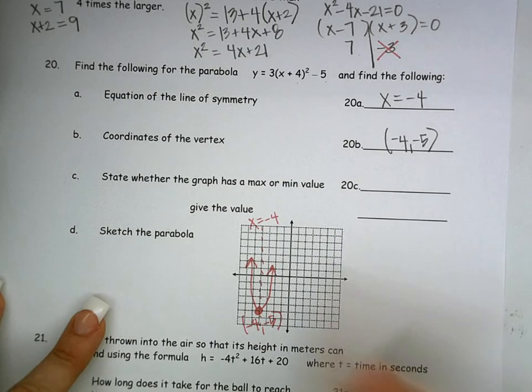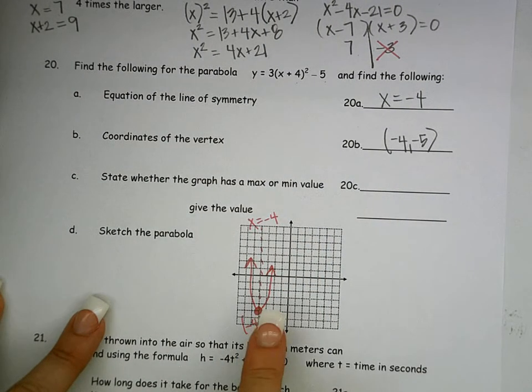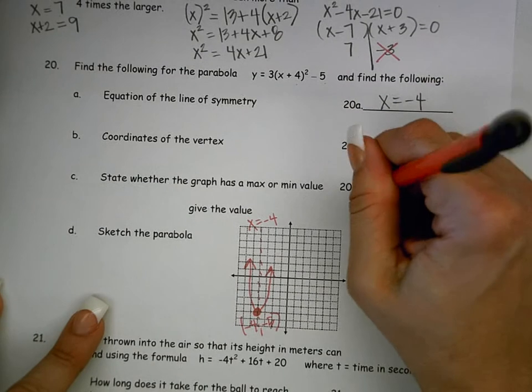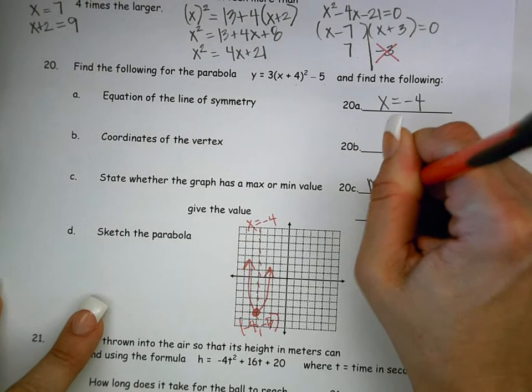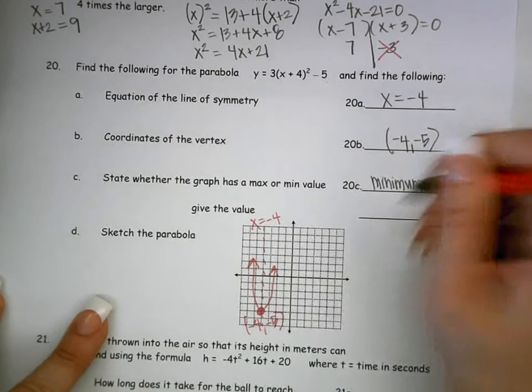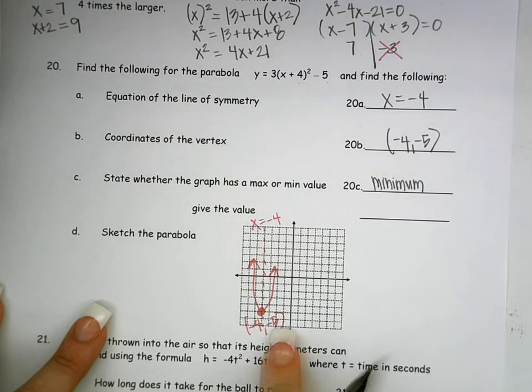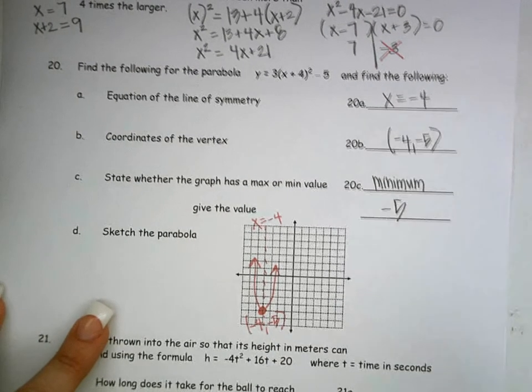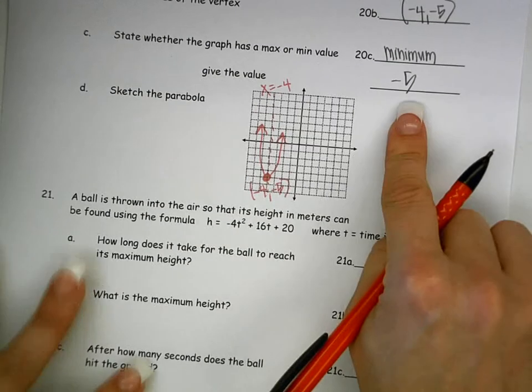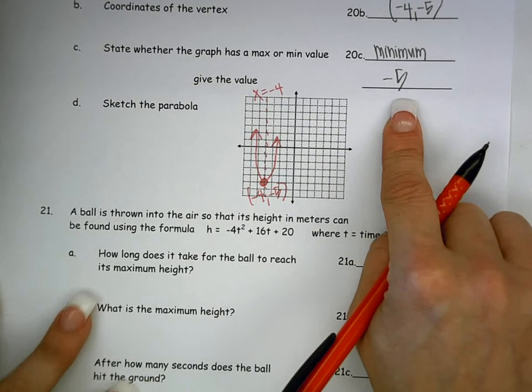So this is a minimum value. So it has a minimum, and its value is a minimum at the y portion of the vertex, -5. So minimum at the y portion of the vertex, which is -5.